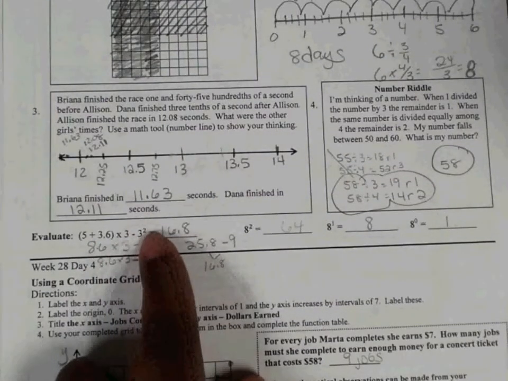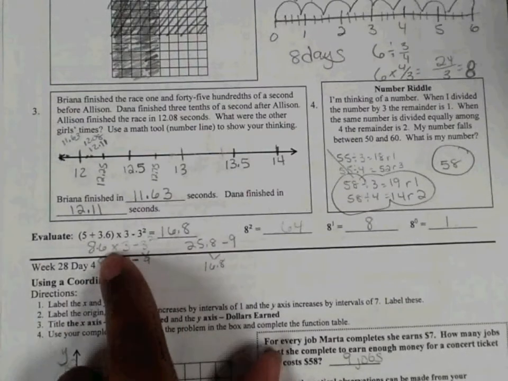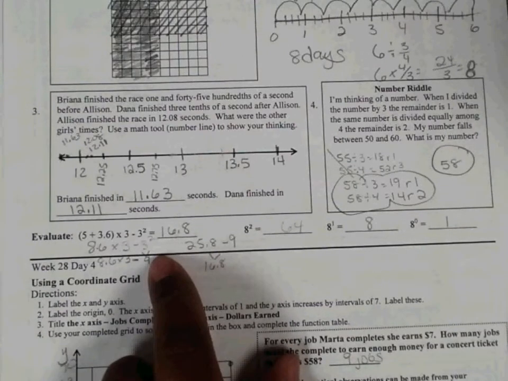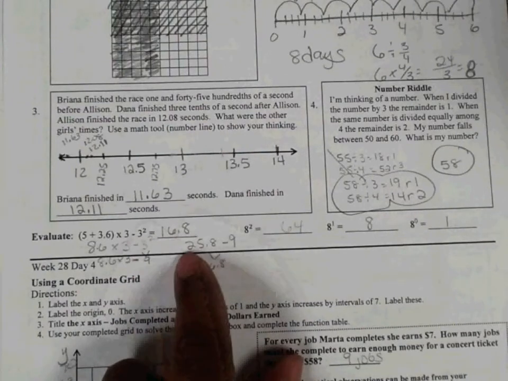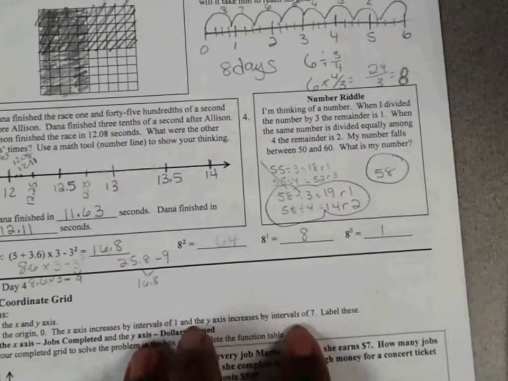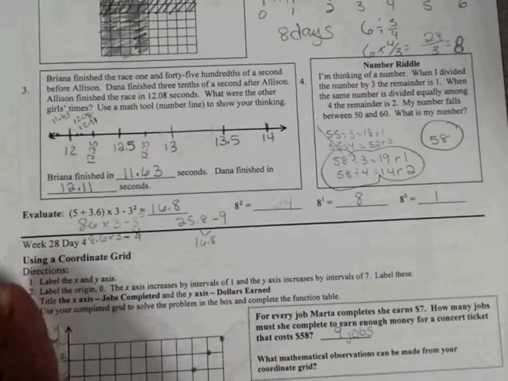Okay, evaluate, follow order of operations. Just remember to solve your parentheses first. Then you do your exponent. You do not solve yet with the subtraction because now multiplying comes first. So I multiply 8 6/10 times 3, which gave me 25 8/10. Then I rewrite my exponent, which you're actually supposed to do before you multiply. I did my exponent before I multiplied. And then you solve it. So now it's 25 and 8/10 minus 9, which is 16 and 8/10. All right, 8 to the power of 2 is 64, 8 to the power of 1 is 8, and 8 to the power of 0 is 1.